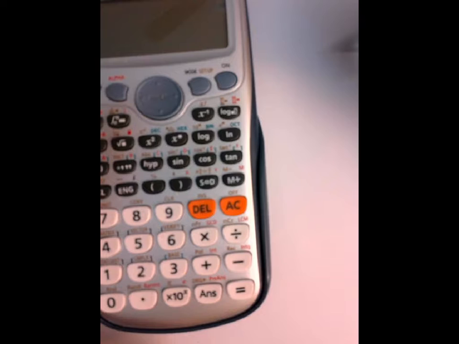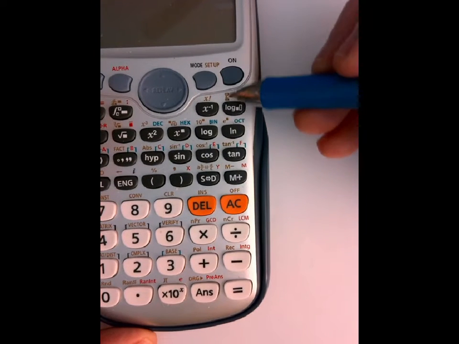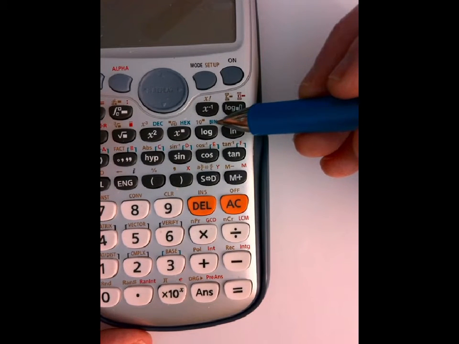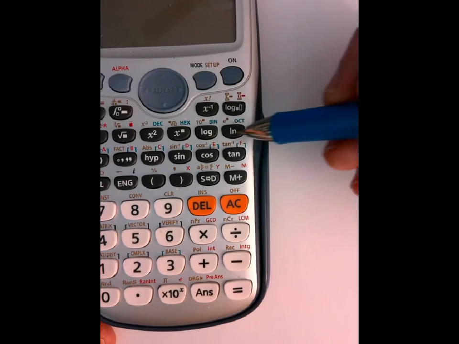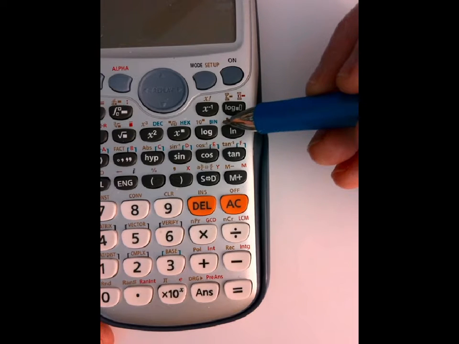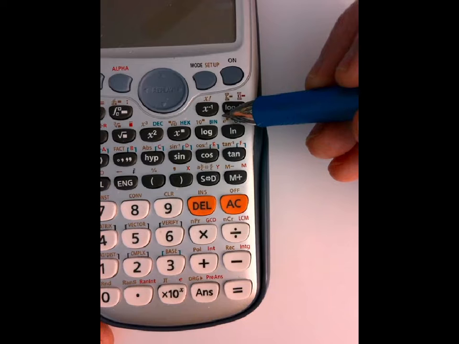On my calculator, it's right here. As you can see, it's right next to the log key. You've got this other key that says ln, and above that it says e and then a blank. And that's that special e number.